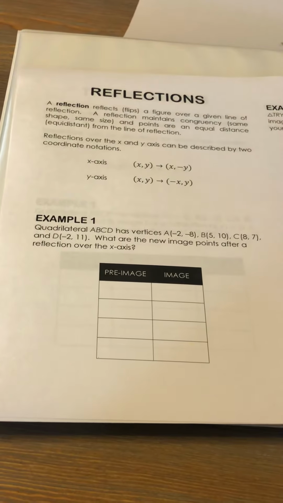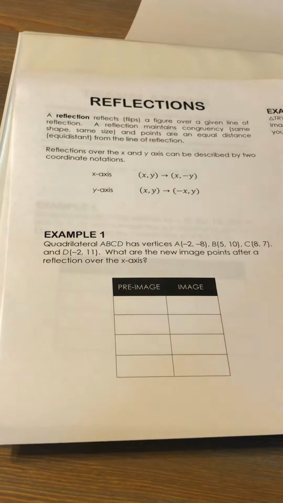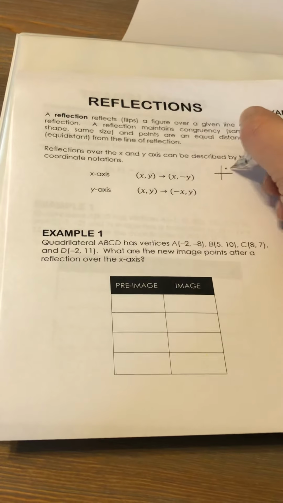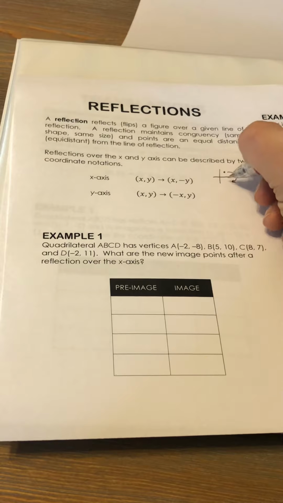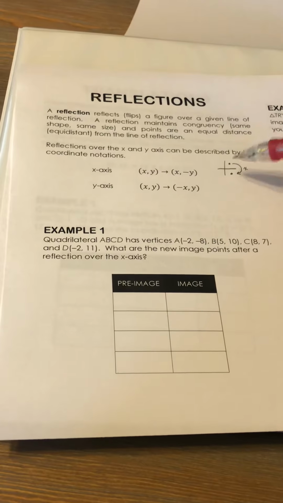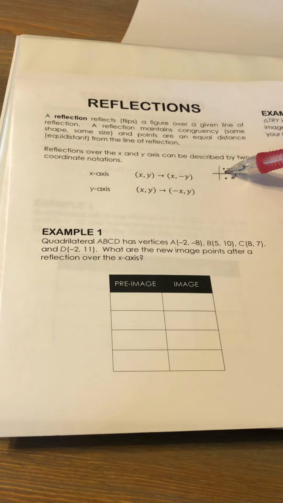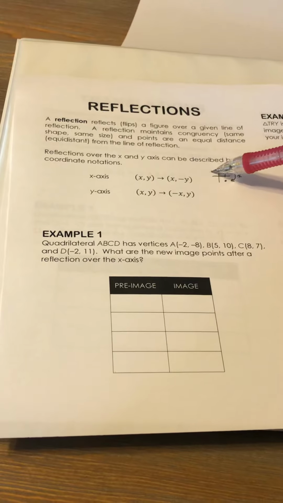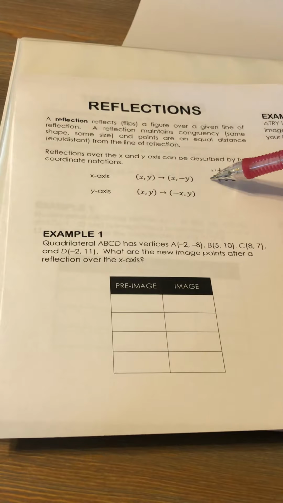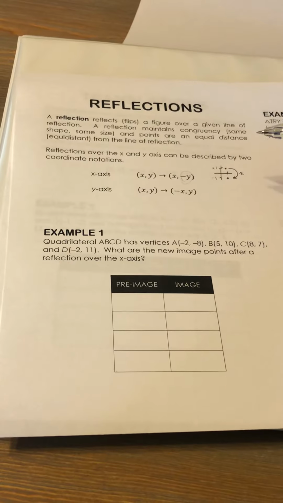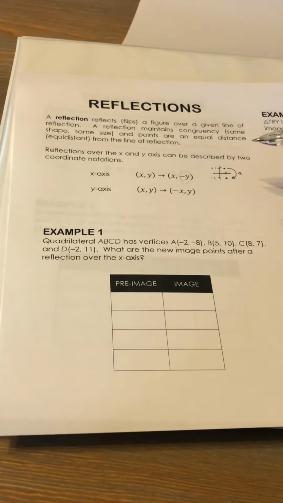And so what's going to happen is if we're reflecting over the x-axis, and if we have a point here, the point is going to change and it's going to come down here because this is a reflection over the x-axis. And so what happens is the x-coordinate point is the same. So if this one went up 1, so this is a positive 1, it's going to come down here and it's a negative 1. So it's the y values that are changing or becoming negative.